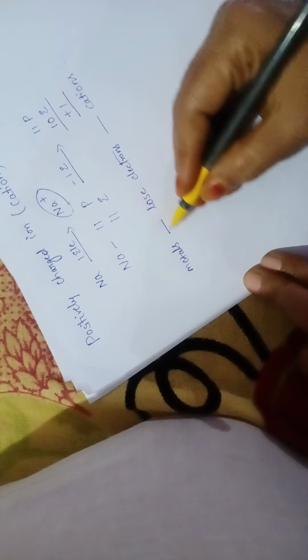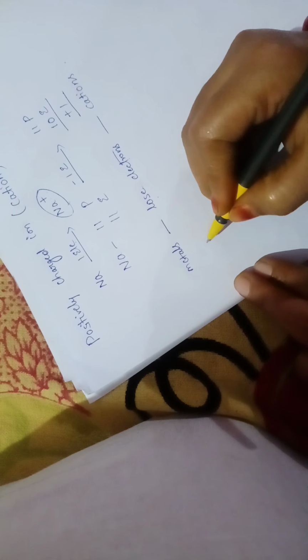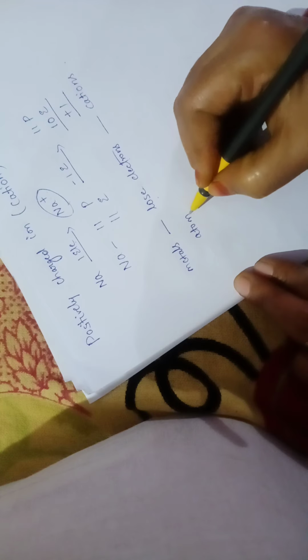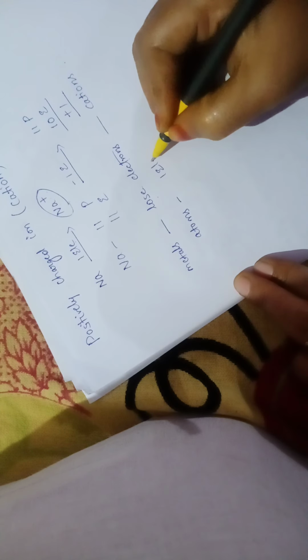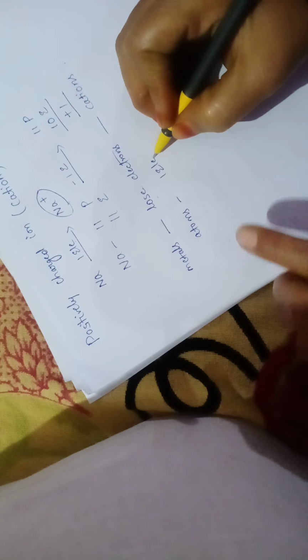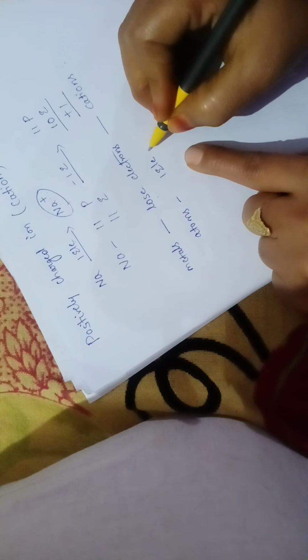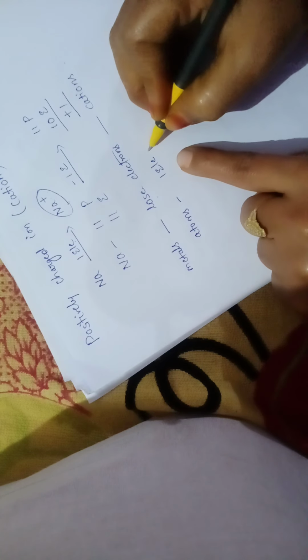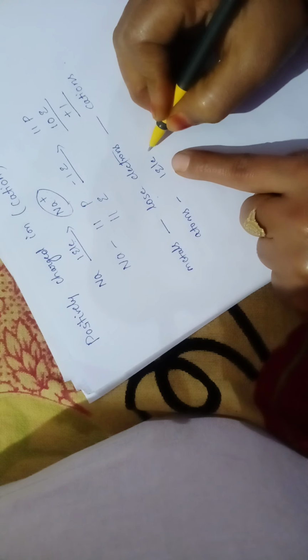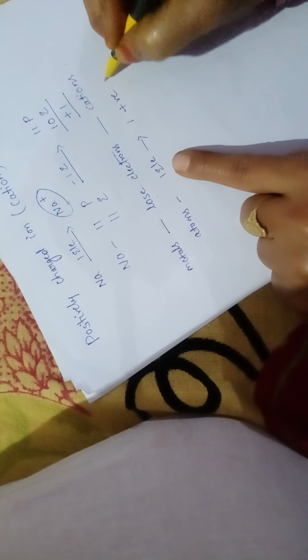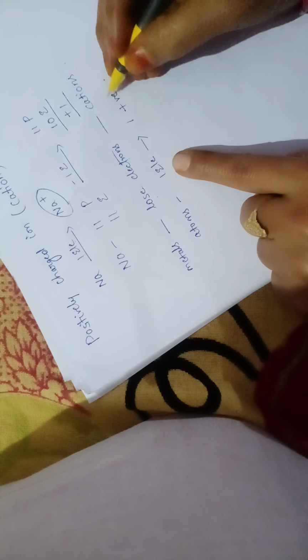Okay, and one more thing you have to remember: some atoms have the capacity to lose only one electron, not more than that. Atoms losing one electron will have one positive charge.